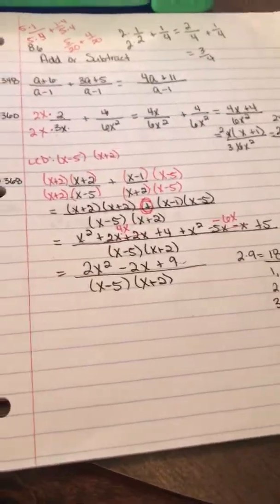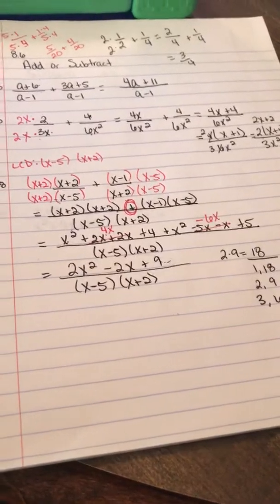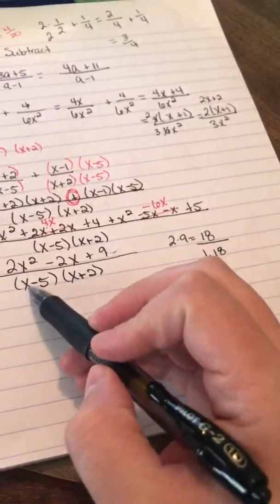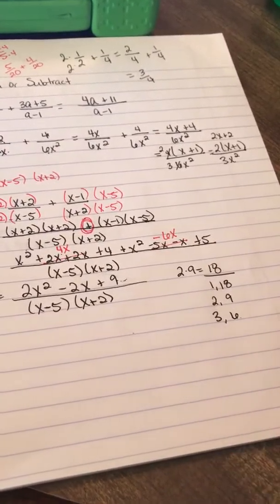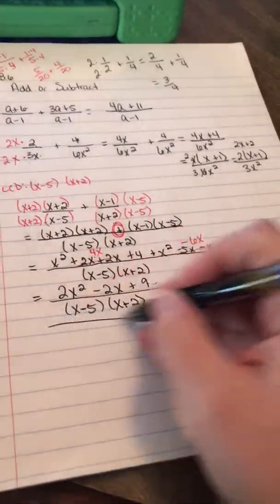Like I said, generally these probably aren't going to factor. Sometimes they will, and like you might end up with an x minus 5 and you could cancel that to simplify, but most of the time they don't. So this is just your final answer.